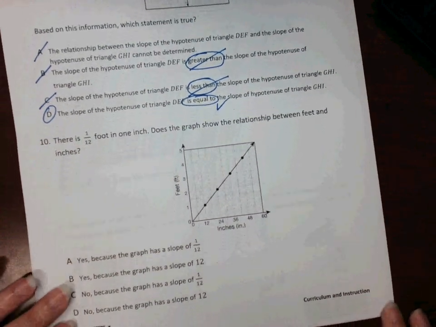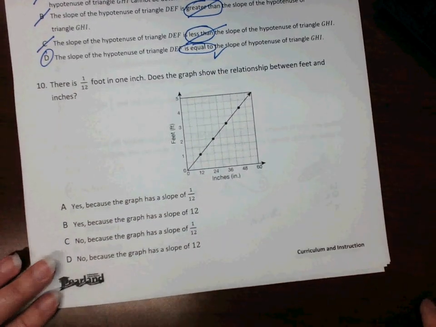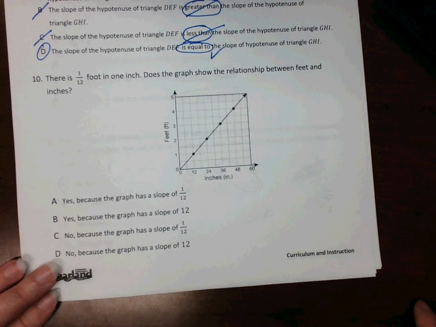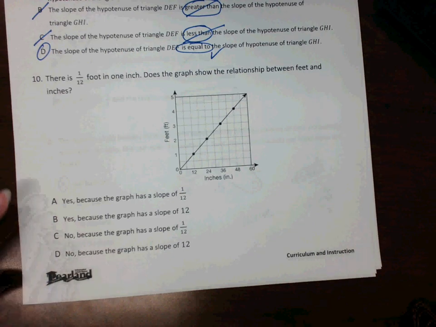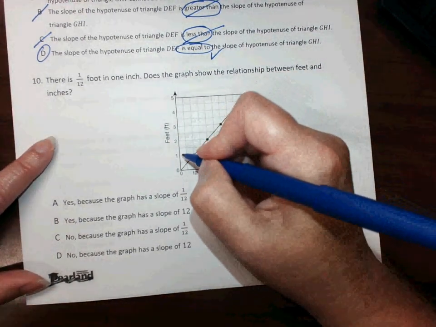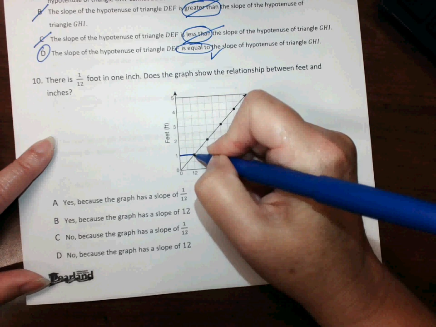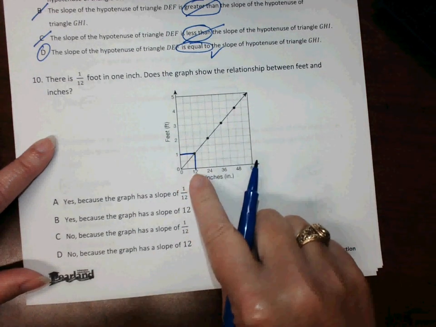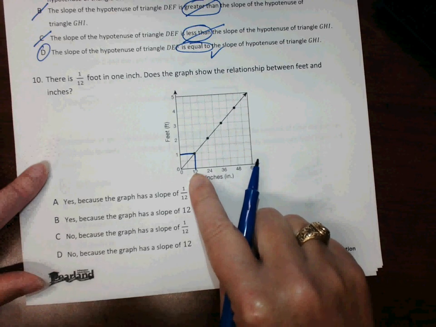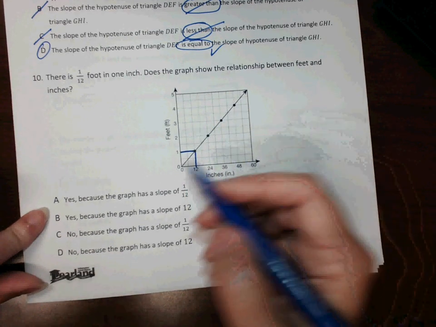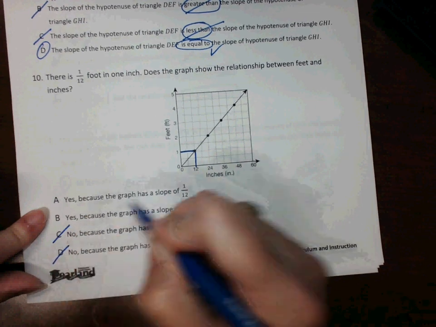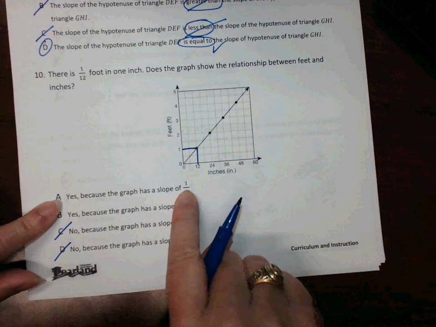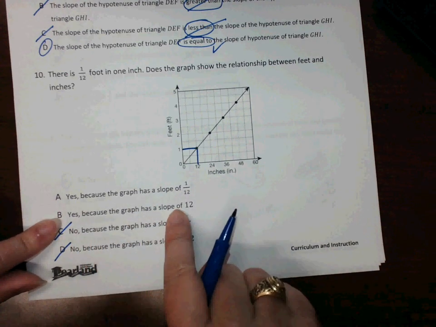Okay, and the last one. There is 1/12 foot in 1 inch. Does the graph show the relationship between feet and inches? So we've got 1 foot equals 12 inches. That is true. 1 foot equals 12 inches. Everybody see it? So does it show the relationship? Yes, it does. I'm going to mark out the no. And then yes, because the graph has a slope of 1/12, or yes, because the graph has a slope of 12.